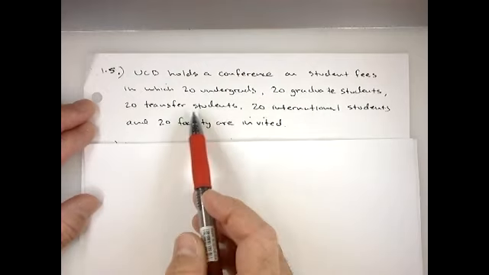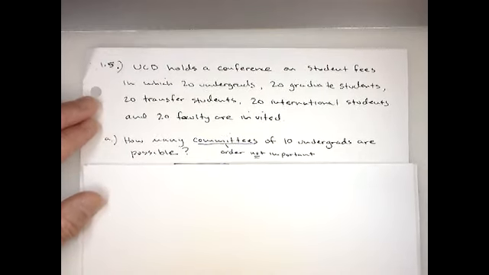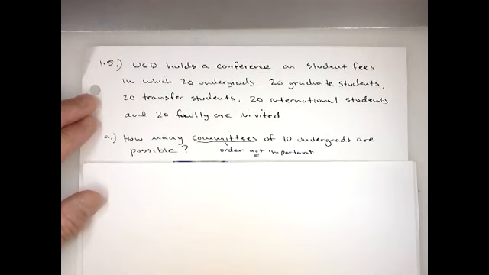Okay, I got one more example here. Oh yeah, back to committees. Back to committees here. Let's say UC Davis holds a conference on student fees in which 20 undergrads, 20 grad students, 20 transfer students, 20 international students, and 20 faculty are invited. How many committees of 10 undergrads are possible?